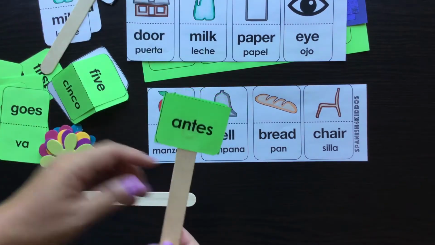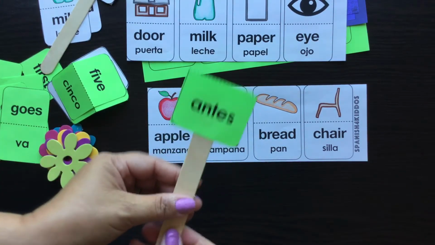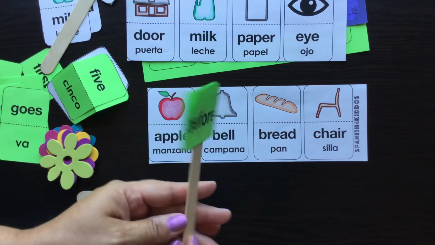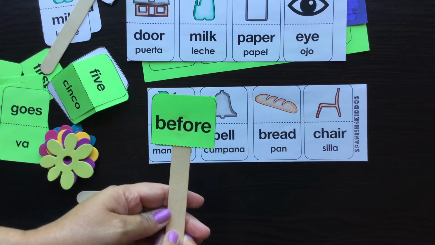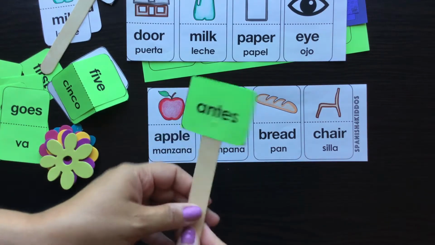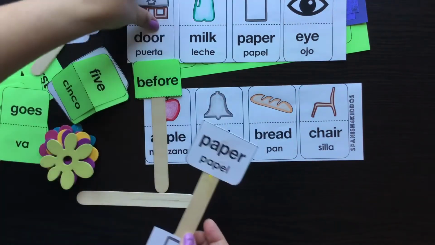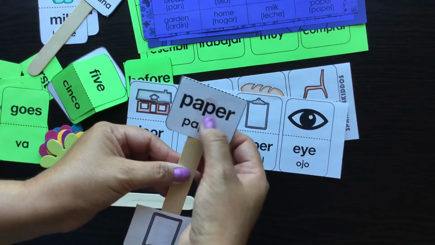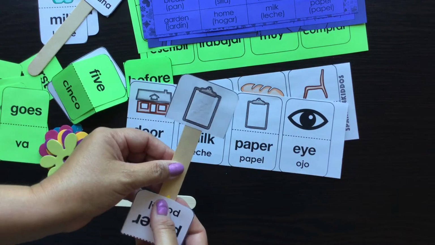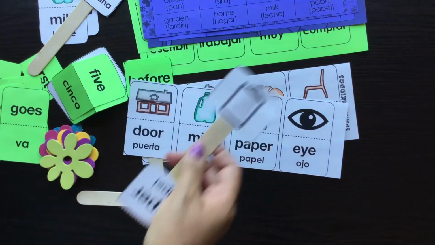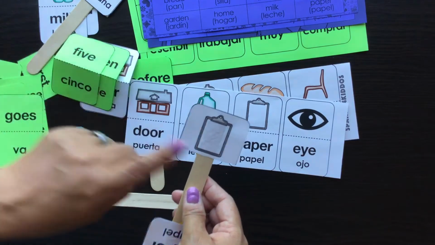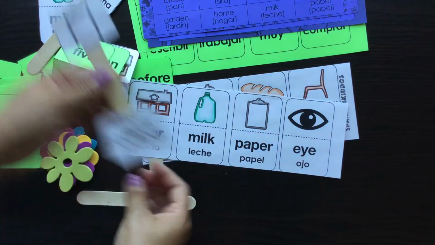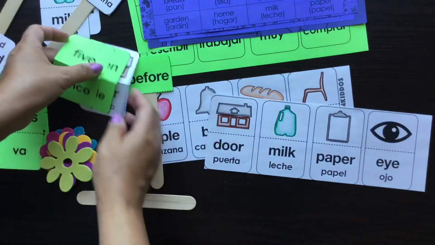Here's some other ones as well. This could also come in handy if you are reading, for instance, a passage or a text. What comes before the story, or what happens before this event? Antes, before, antes. Another way you can do that, and I did it with this one right here, is you can cut it, paste it here, and then paste it on the other side, and you can have them find where it is around the room. Paper, papel, paper, papel.